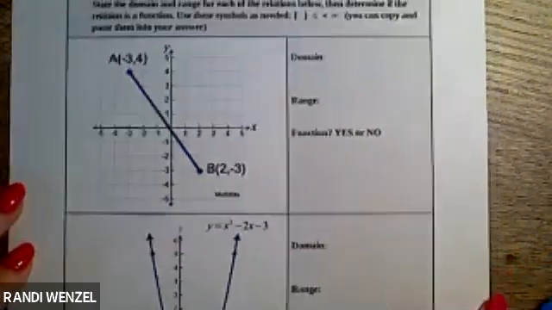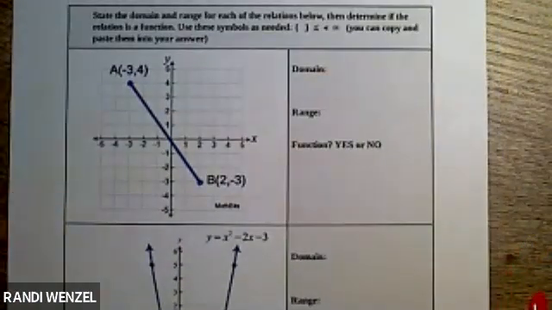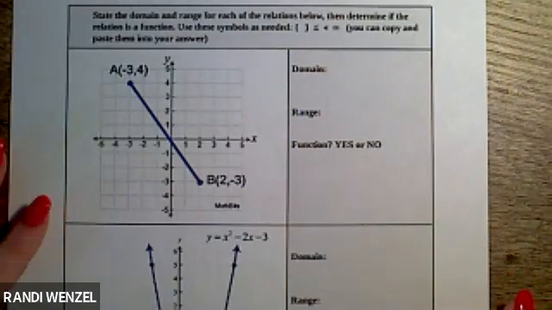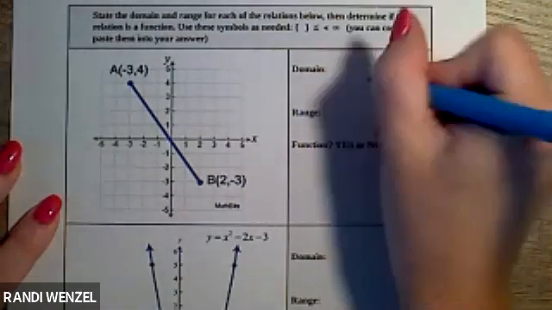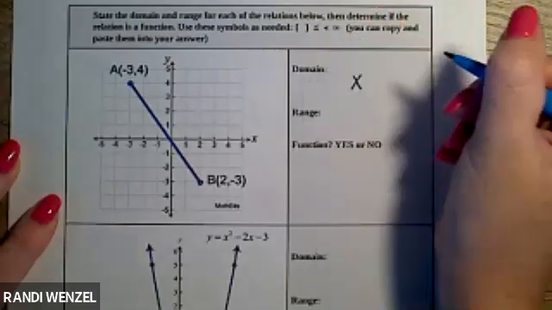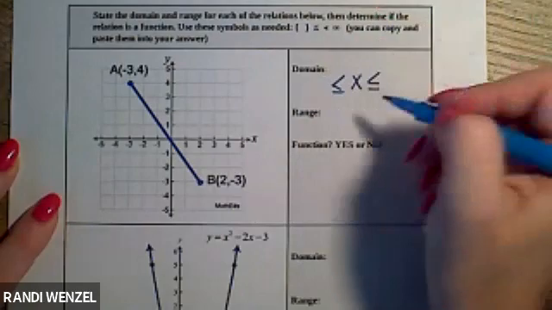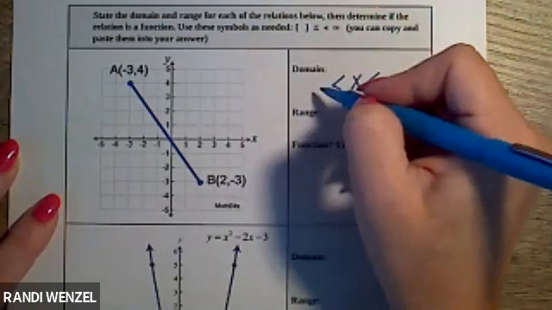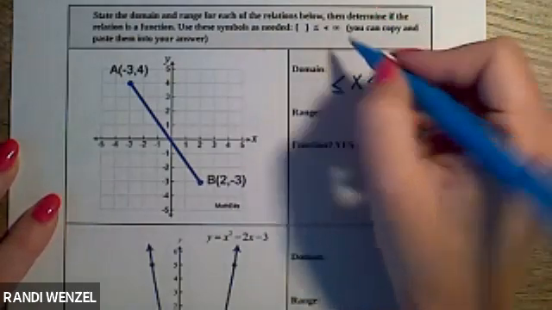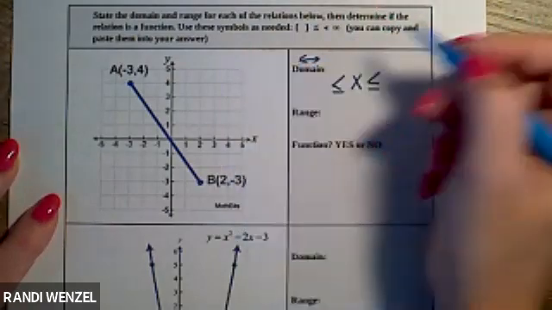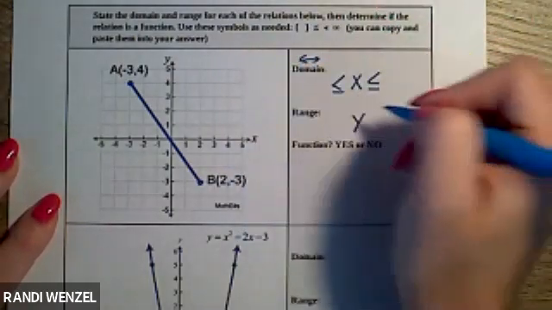Okay, so this is asking us to identify the domain and range. So I am going to kind of remind you what to do and then give you a chance to see if you can solve it on your own. We put an X here, and then we fill this in for domain. So you're finding the lowest X value and then the highest X value. Remember, domain is like left to right. The range is your Y values.